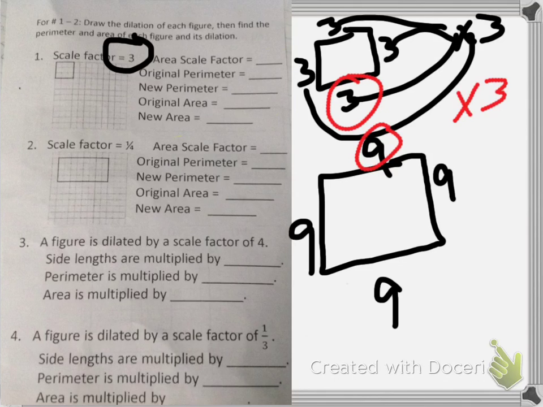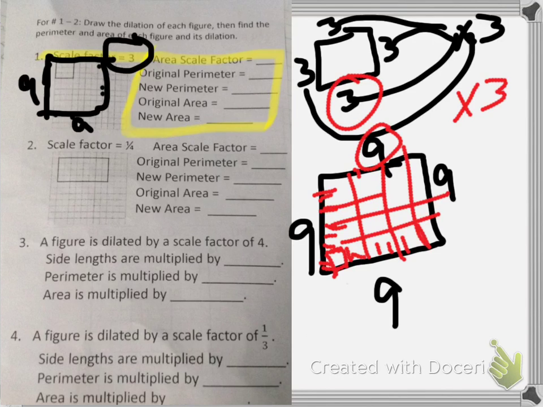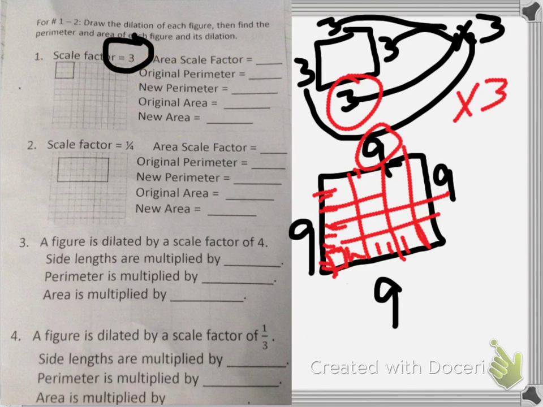Alright, so I know this new square I need to draw needs to have 9 units to it. And then going across, it should be 9 units. I'm just showing you how you should mark your squares so you can see. So when you draw your new square here, make sure it's 9 units in length and 9 units in width.